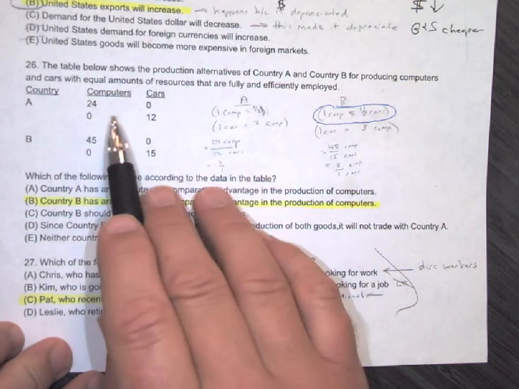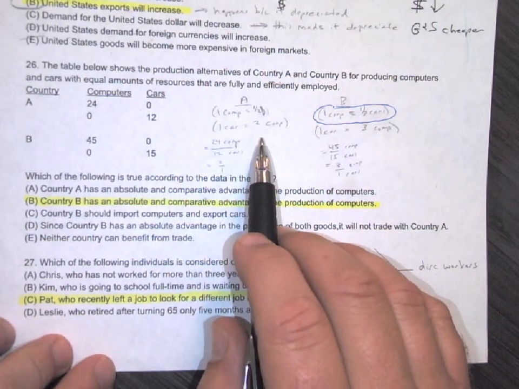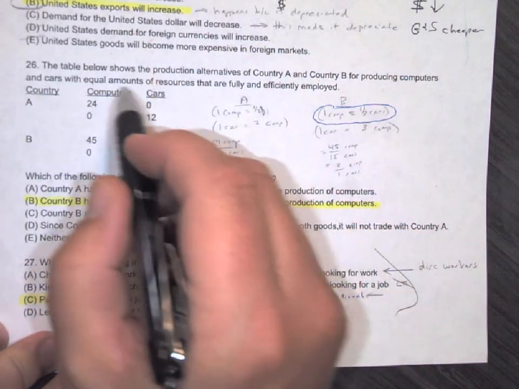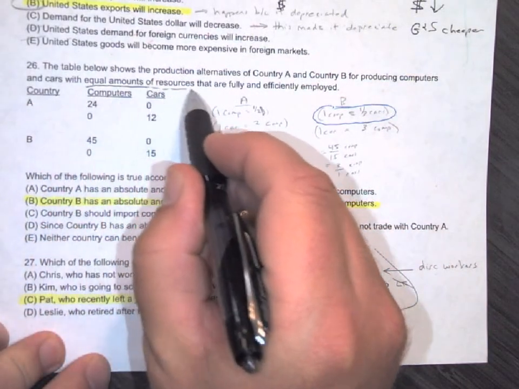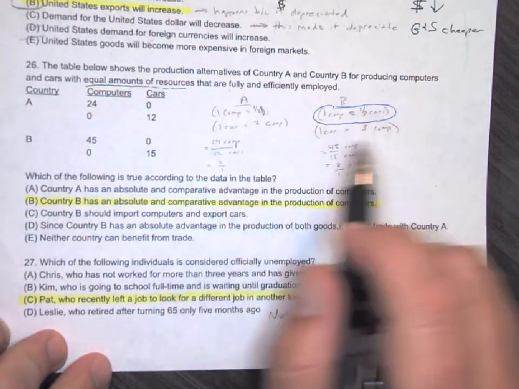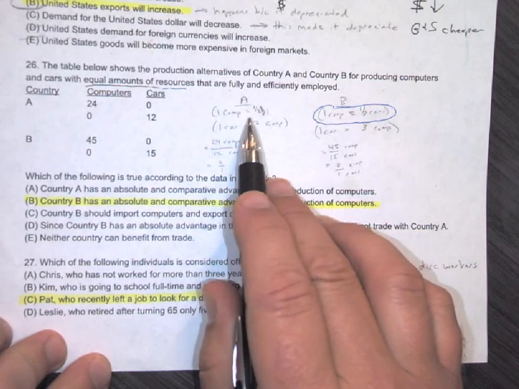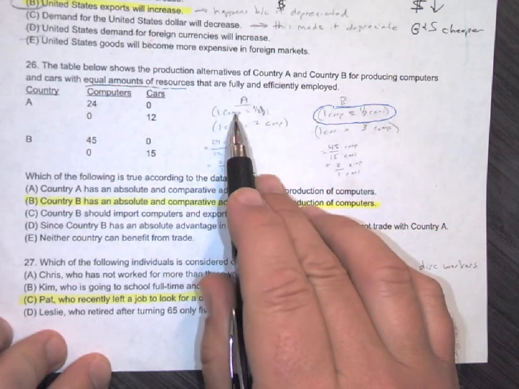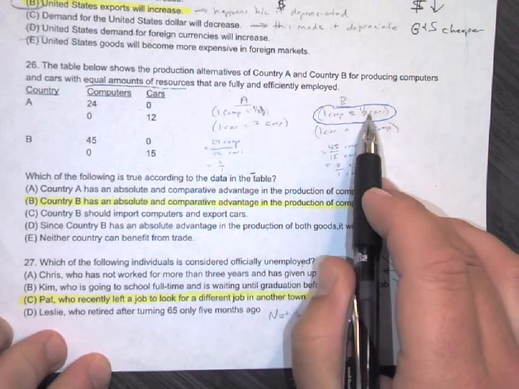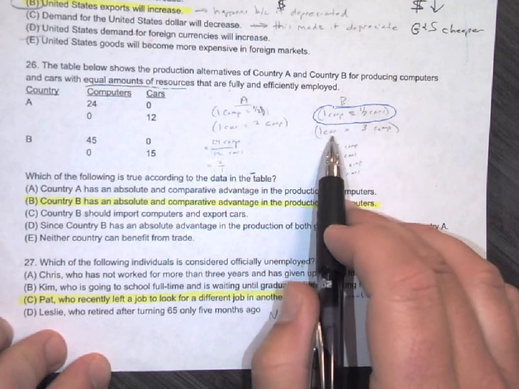So when the question appears with different numbers or whatever, remember we're looking for comparative advantage. So when it comes to producing computers and cars, that's always the key. Equal amounts of resources that are fully efficient and employed. So they're on the curve for production possibilities, aren't they? They're efficient. So set up our two columns if you have to. What does one computer and one car cost? Country A, a half and 2. And then for country B, one computer is a third of a car and 3.